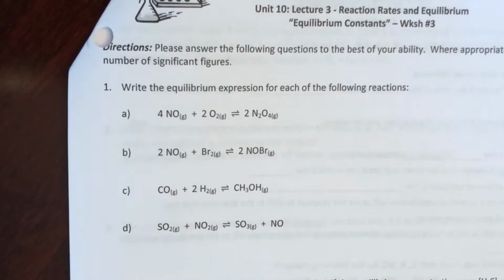All right, guys, so we're on page 9 from this week, and the first problem here for A through D, all you're really having to do is set up the expression. It just wants you to practice putting the products over the reactants.